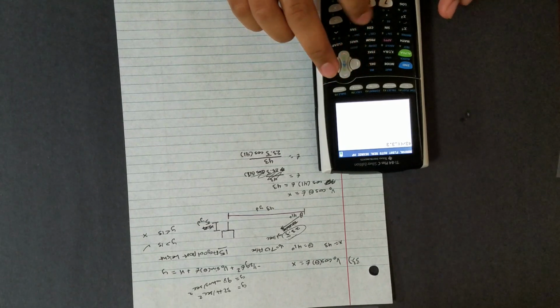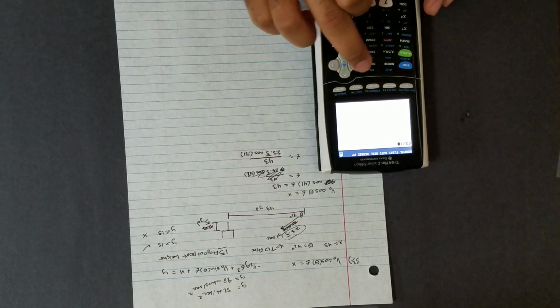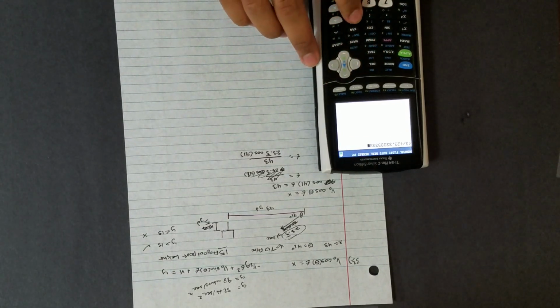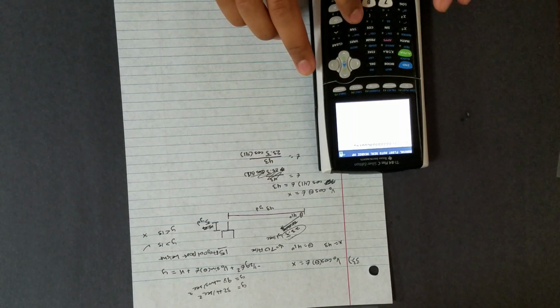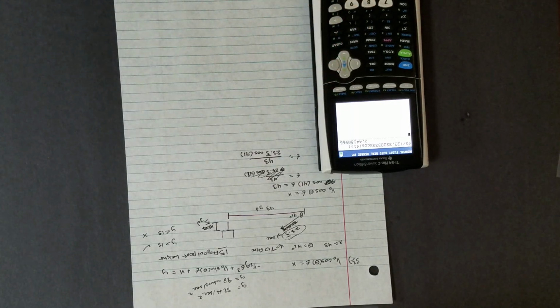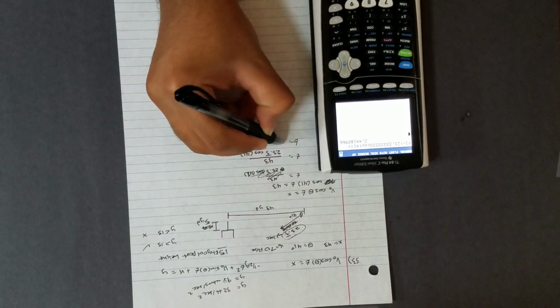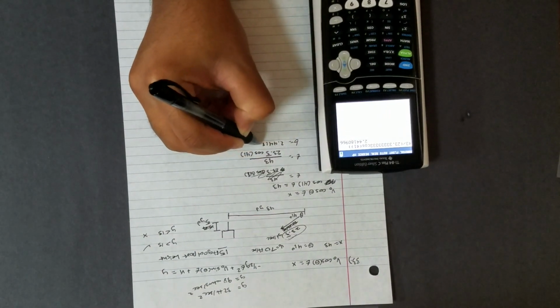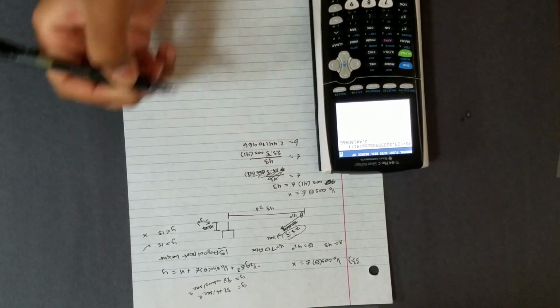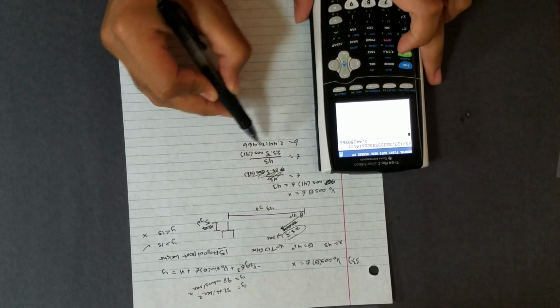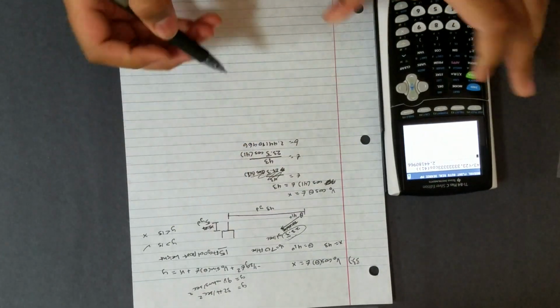Hang on. Just gonna borrow this. 23.3 cosine 41. T is equal to 2.4418096. And then using this time, we plug it into this equation.